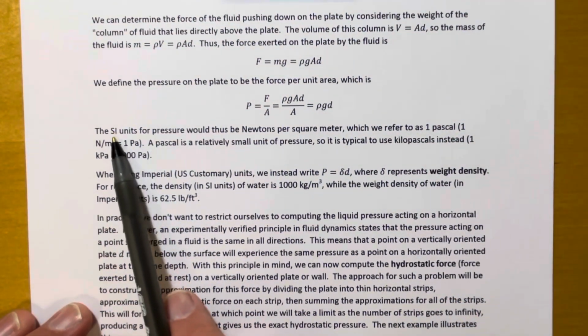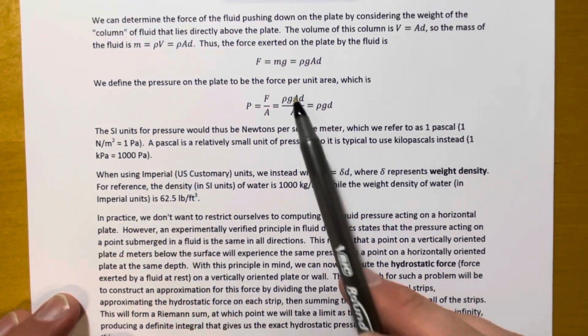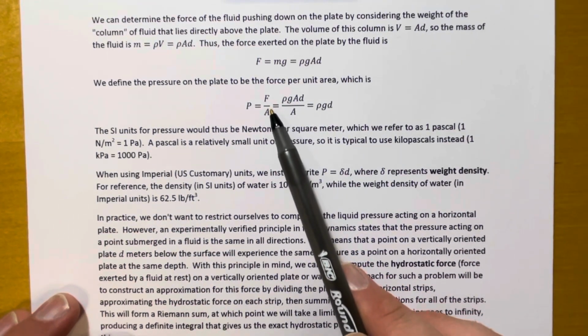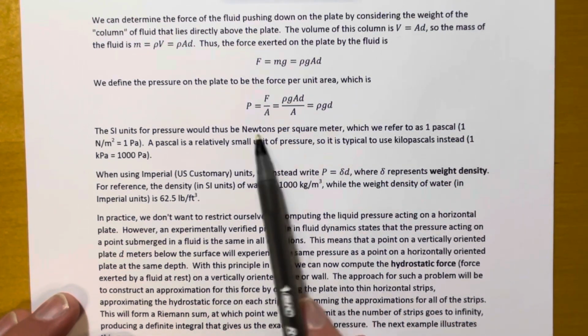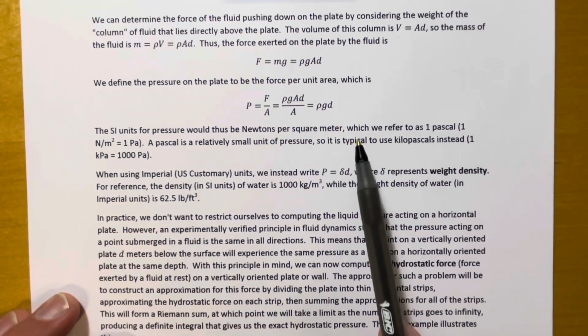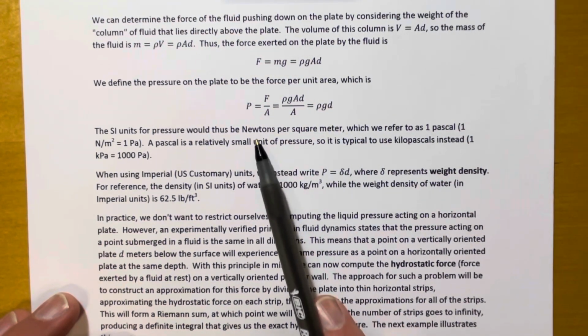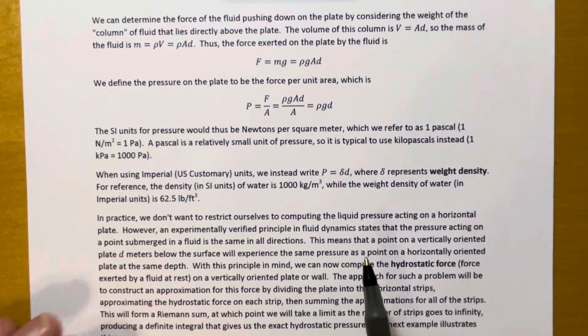So the SI units, or metric units, for pressure, if you think of this as force per unit area, would be newtons per square meter, because those are the corresponding units for force and area in metric. That unit, newtons per square meter, is what we call a Pascal. 1 Pascal.